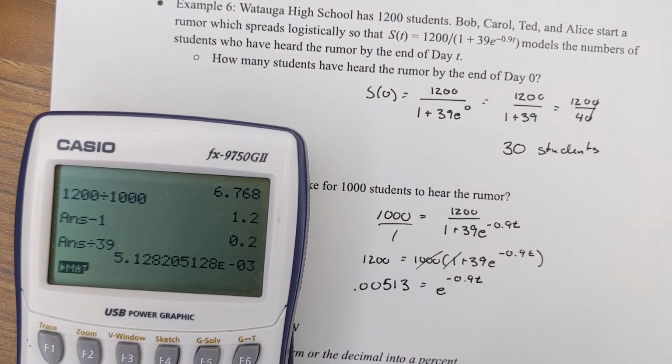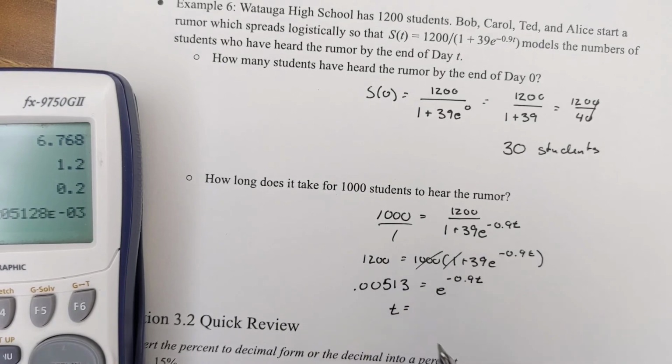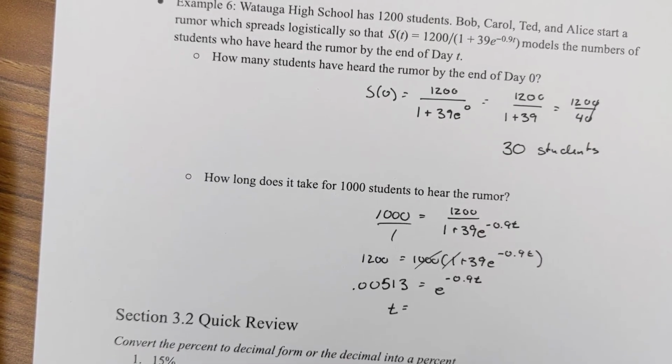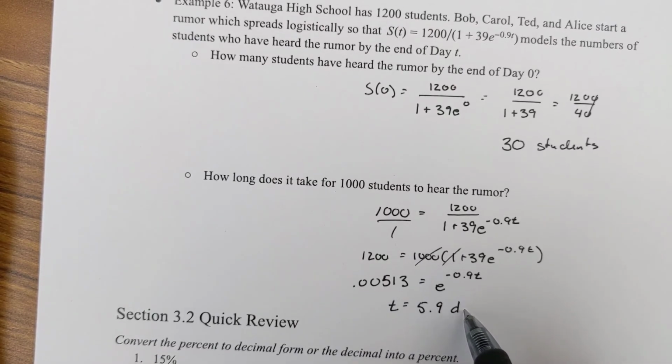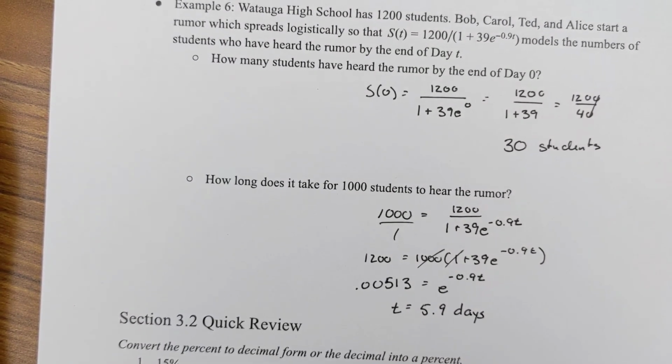And then from there it is guessing and checking. I will save you all some time and just tell you what the answer is. So the actual answer is about 5.9 days for 1,000 students to hear the rumor, which brings us to the end of the section.